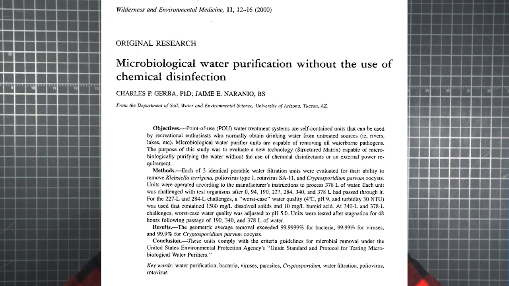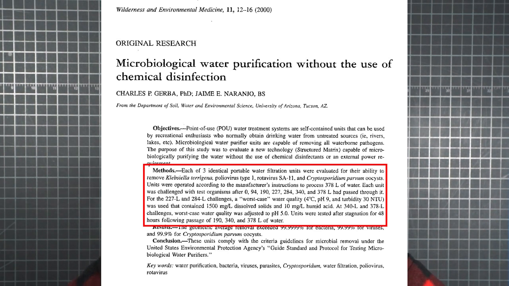The first is an original research piece from 2000 published in the Journal of Wilderness and Environmental Medicine. And 3 different First Need units were each tested at 7 different stages across the entire rated service life of the cartridge. And this included 2 different 48-hour stagnation periods to see what happens when the filter is left to sit with dirty water inside.